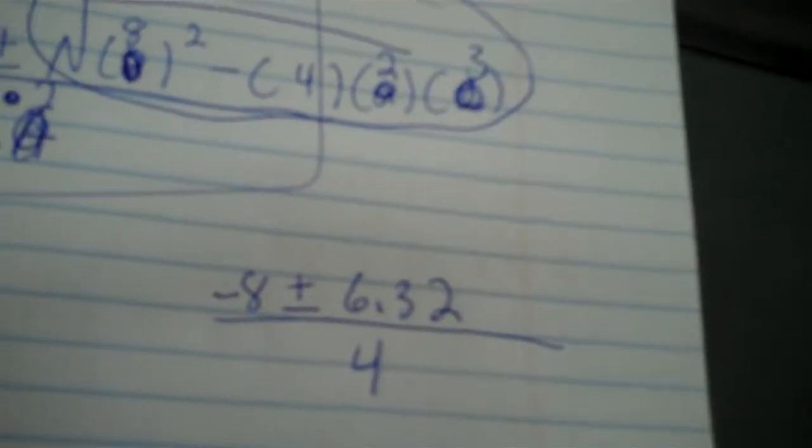Okay. Now here's what you do at the end. You punch in -8, and first you're going to plus 6.32. Now you need to hit equals at that point, okay?